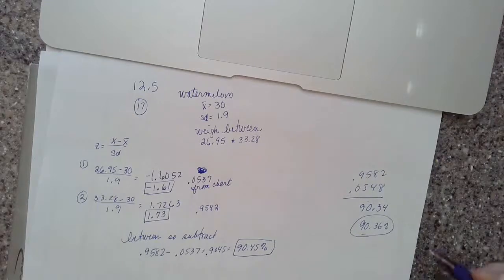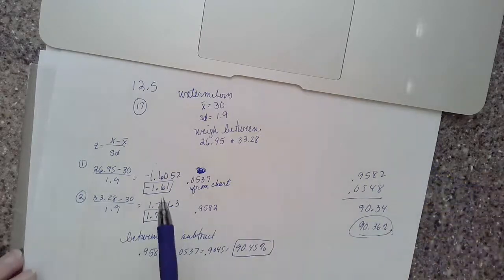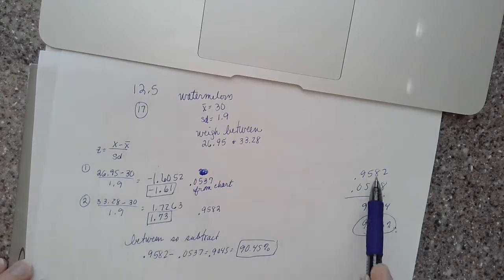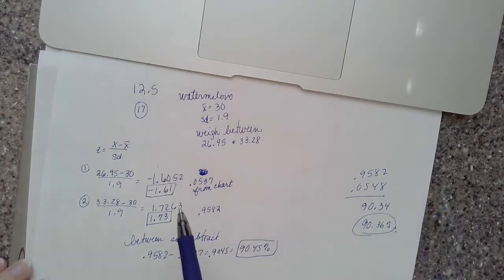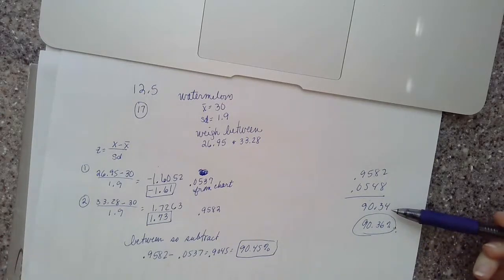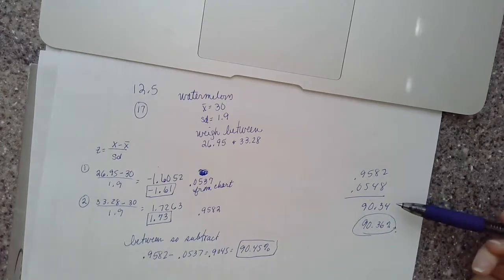But it did say the correct answer was 90.36, and I'm not exactly sure why that's the number that they specified on their answer key. So I looked up, if I hadn't rounded, if I left that negative 1.60 and looked that value up on my chart, it came out just a little bit different. And then I looked up if I did just 1.72. Then it gave me 90.34, which also would have been counted as correct. So it gave a range of values, I guess, so you could have a little bit of rounding error, but yours was 90.25, and I didn't figure out what was going on with that.